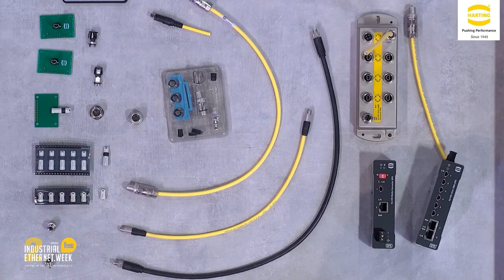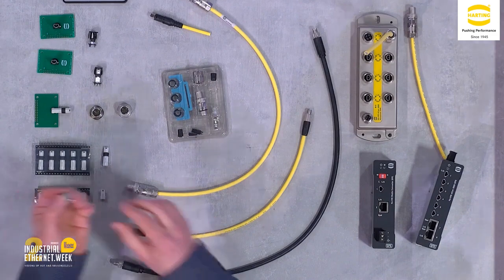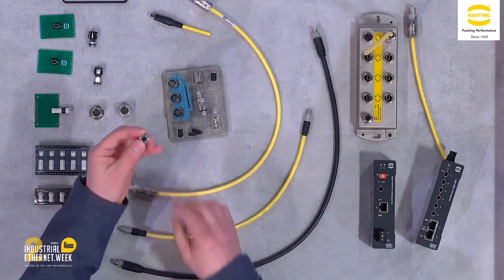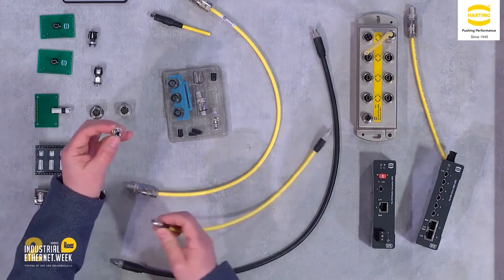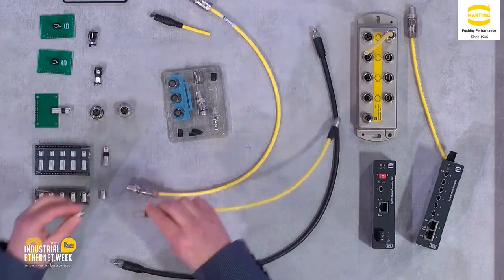So far, you see here already the IP20 and the well-known M12 solution. If you need something smaller for a small sensor and so on, of course, we also have M8 versions. Now it becomes a little bit difficult to see it. It's an M8 version with 2 contacts inside.